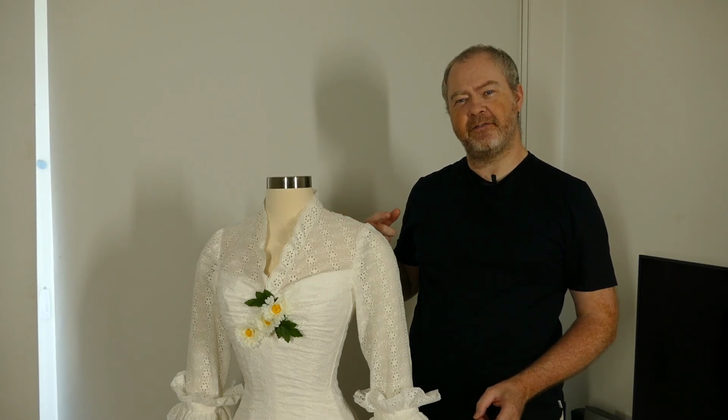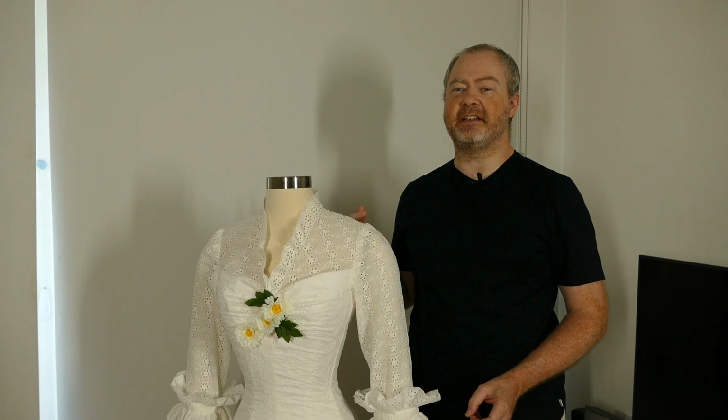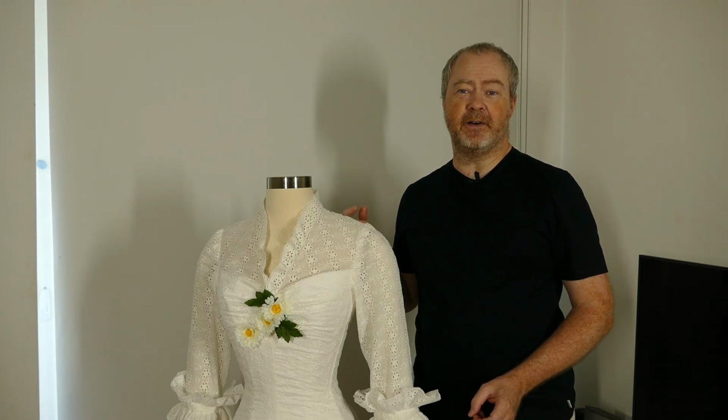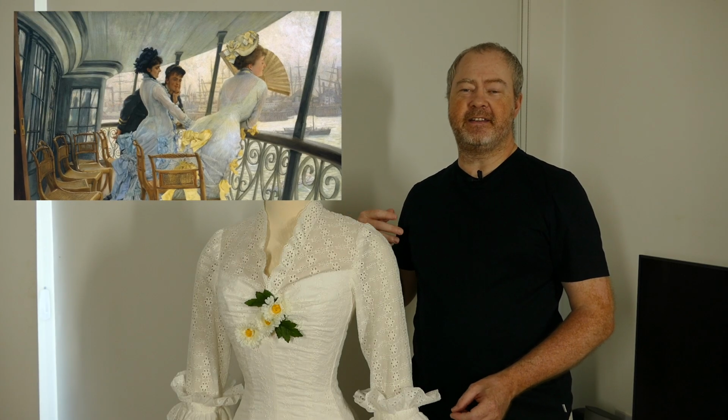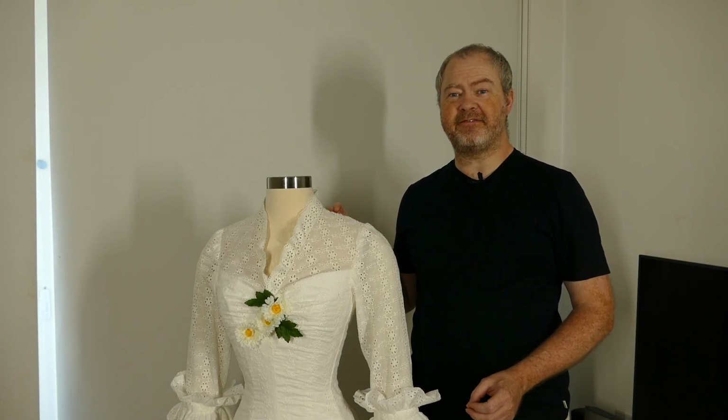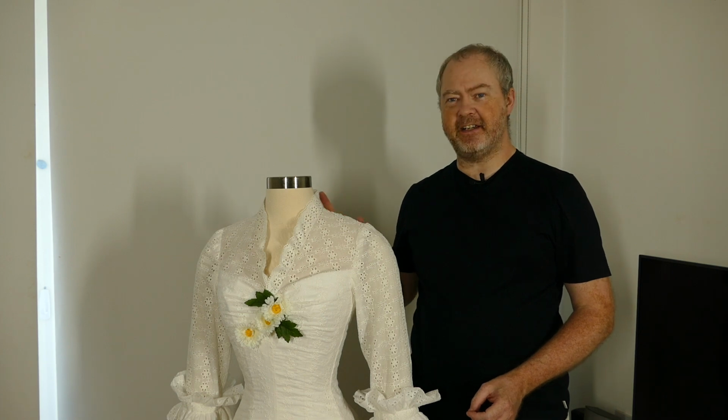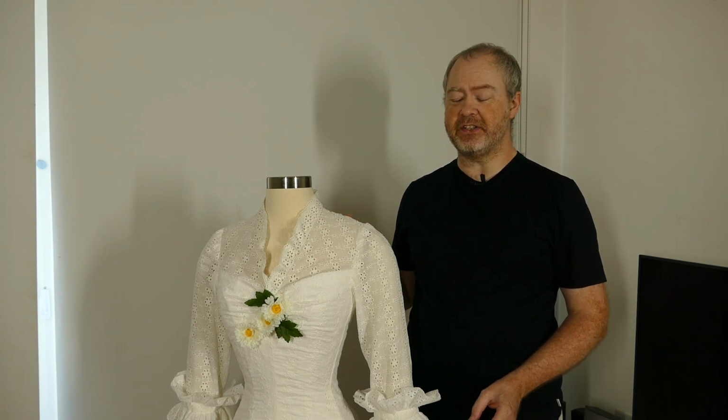When I was making it, it made me think of those white dresses that you see in the paintings of James Tissot, of the ladies on the decks of boats and sitting on sofas, etc. I found it really interesting making this period of costume. It's not something I do a lot.